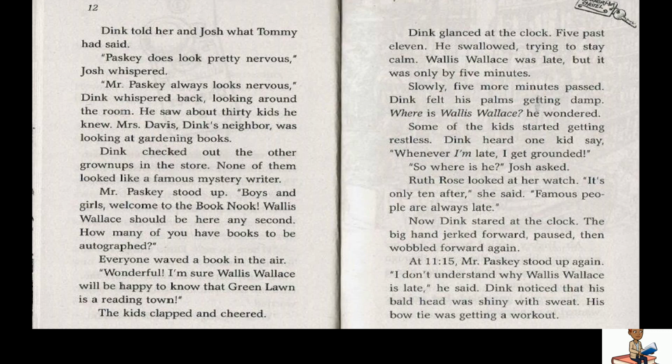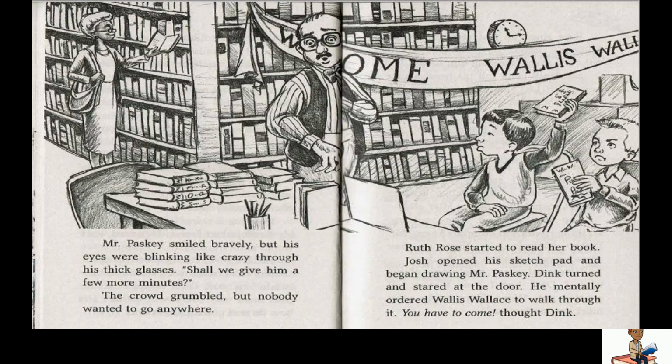Now Dink stared at the clock. The big hand jerked forward, paused, then wobbled forward again. At 11:15, Mr. Paskey stood up again. "I don't understand why Wallace is late," he said. Dink noticed that his bald head was shiny with sweat. His bow tie was getting a workout. Mr. Paskey smiled bravely, but his eyes were blinking like crazy through his thick glasses. "Shall we give him a few more minutes?"